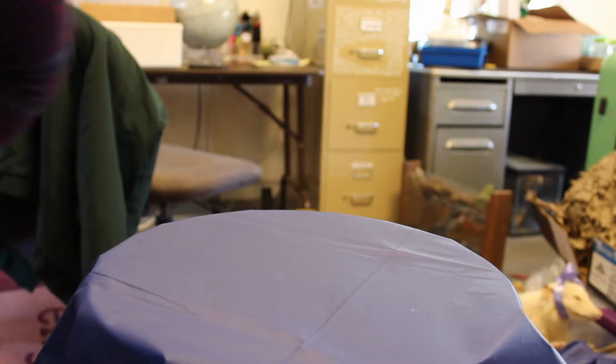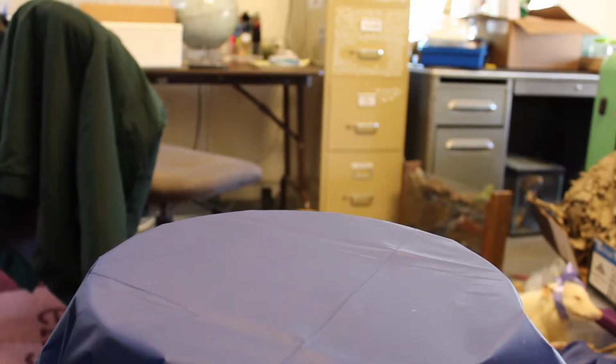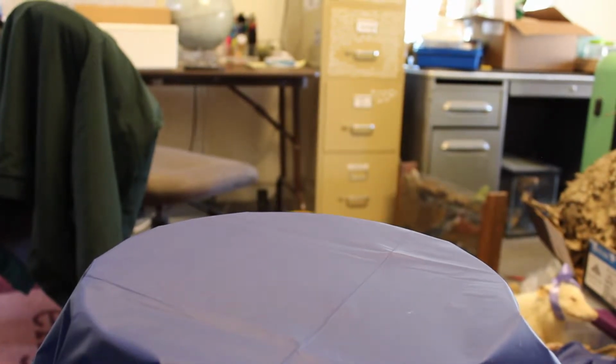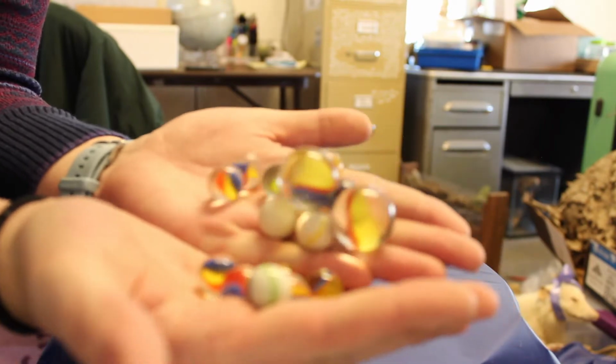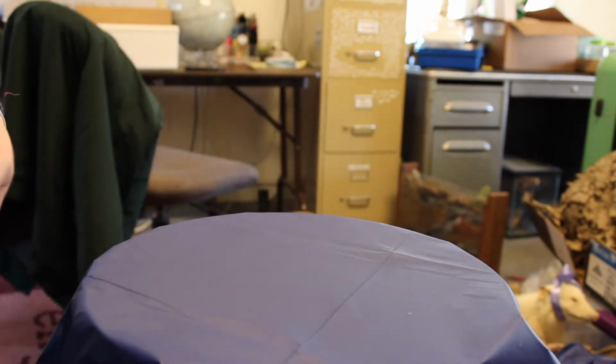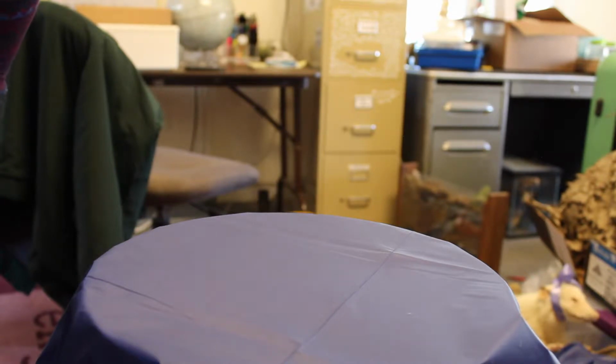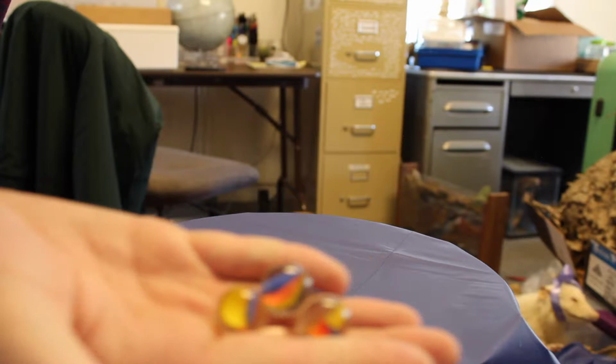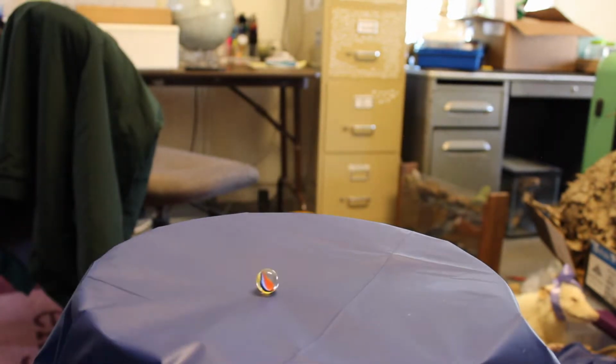For this experiment, I just took a tablecloth and put it over a bucket. And now, I've got a handful of marbles. In the early solar system, there were lots of little pieces, like the small marbles. If I drop one, see how it made a dent and then came to a rest?